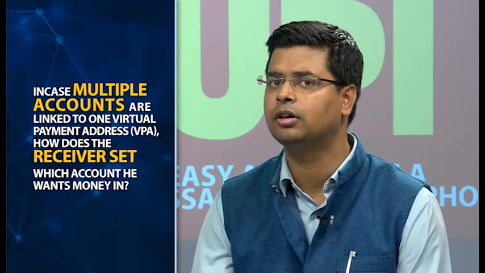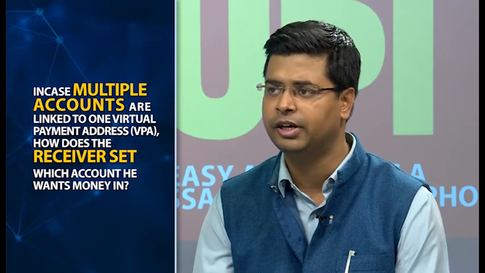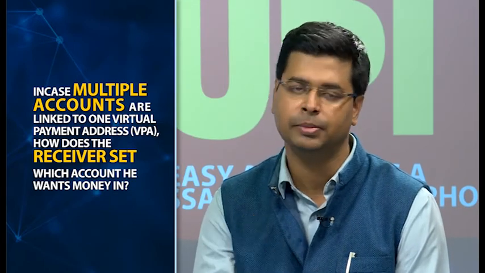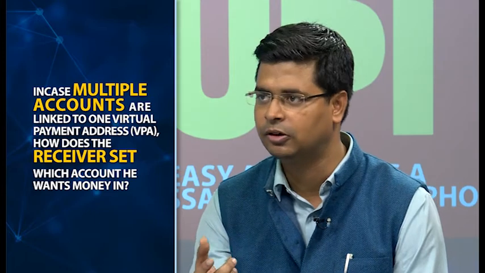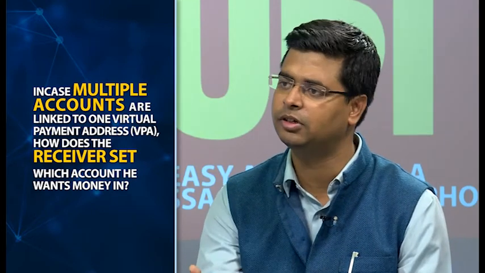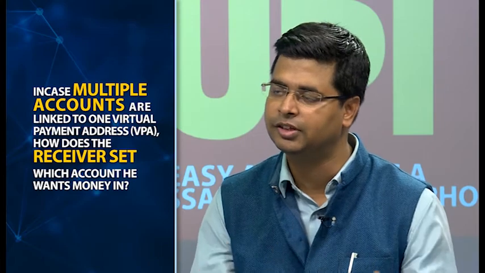Puneet, in case multiple accounts are linked to one virtual payment address, VPA, how does the receiver set which account he wants the money in? Yeah, so there is an option while you register for UPI via your virtual payment address. You can use the same virtual payment address to link multiple of your accounts, and there is an option to set one of your accounts as a default account for receiving payments. So while you are transferring money to somebody else using UPI, you can choose which account you want to transfer the money from. But while receiving payments, you can just have a default account which can be changed later as well. So there is no problem linking various accounts with one VPA.